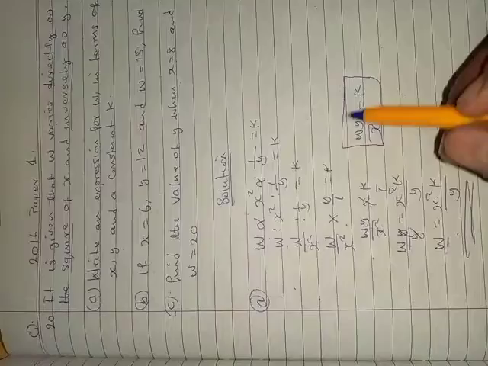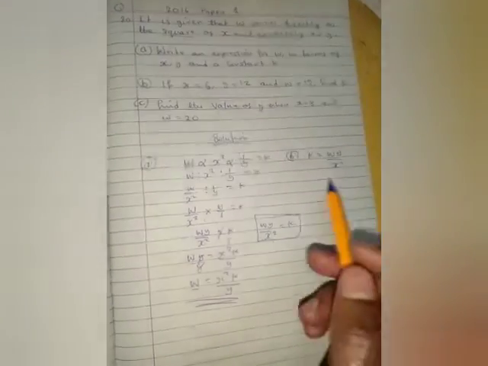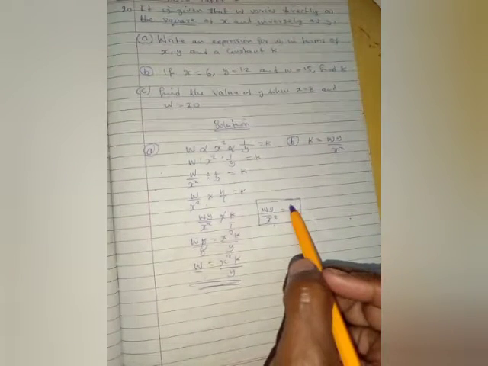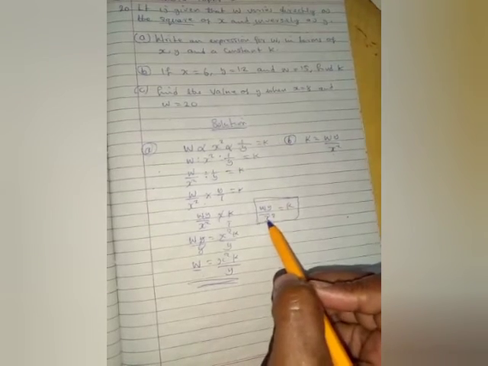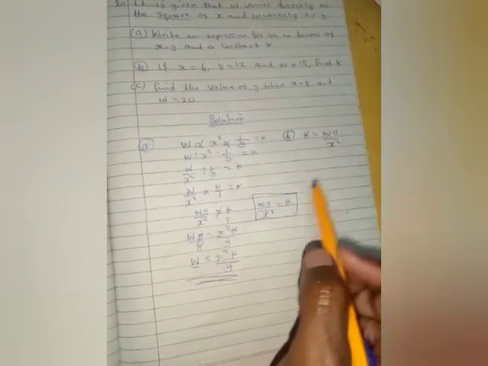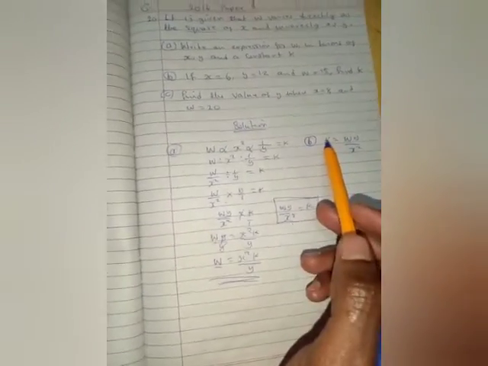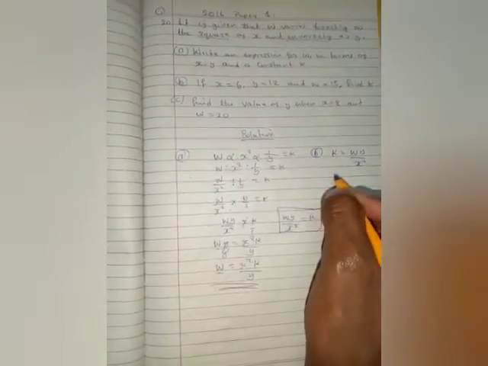Y is equal to 12, and W is equal to 15, find K. Since we have already written this expression in this manner, they're saying I already know the expression for K, which is this one here. K is equal to WY over X squared. So how do I find my K? I just need to know the values of w, y, and x, which they have given me here. So I just have to replace.